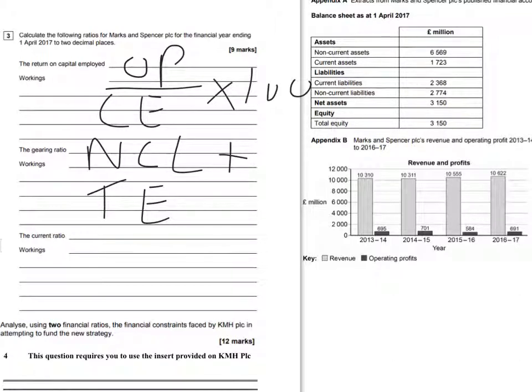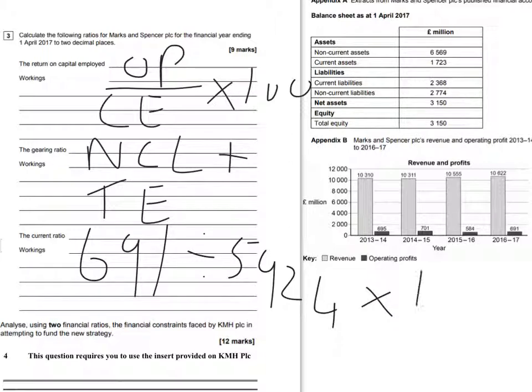So to get our answer, all we have to do is to put down the operating profit, which can be found in the bar chart below. It is asking for the financial year ending April 2017, so we use this column here, and the dark shaded area symbolises the operating profit. So therefore we do 691 divided by the non-current liabilities figure, which is 2774, added to the total equity figure of 3150, which is 5924, and we multiply it by 100.